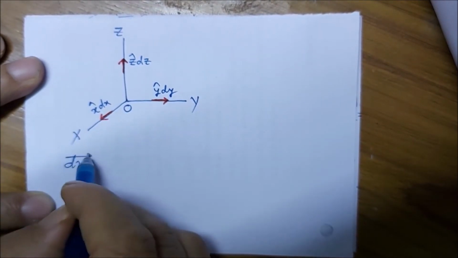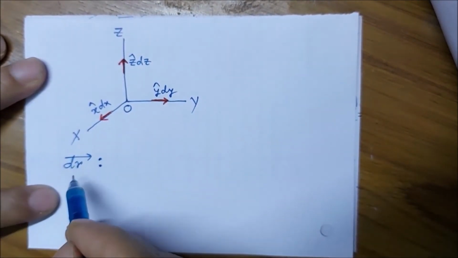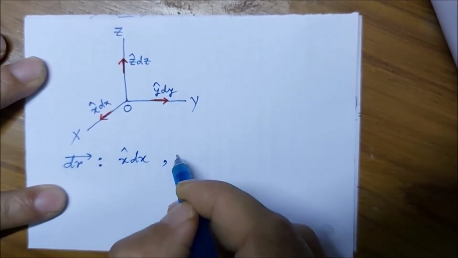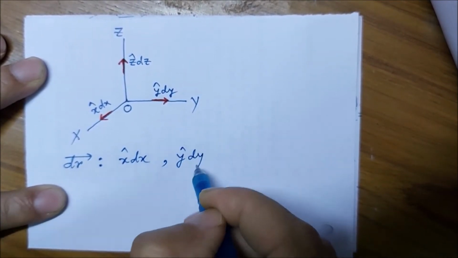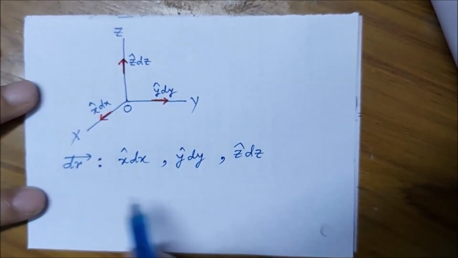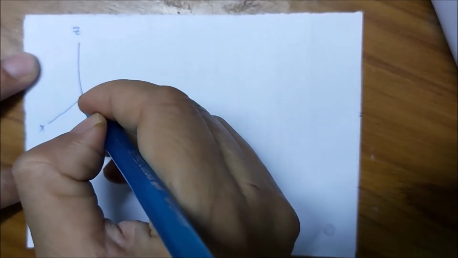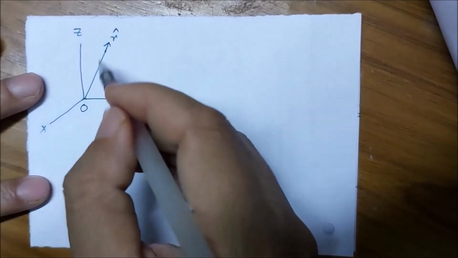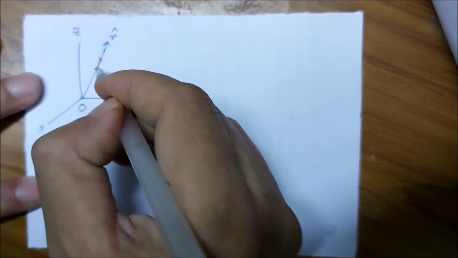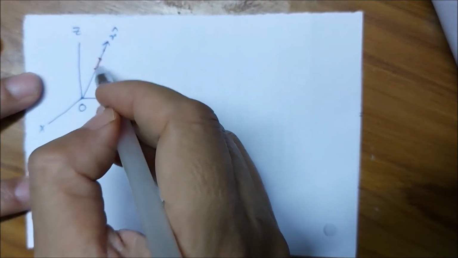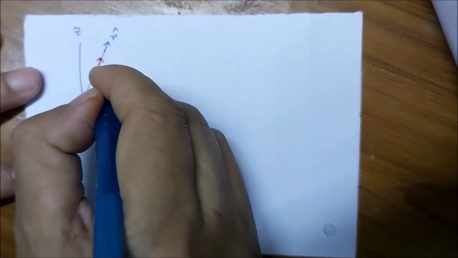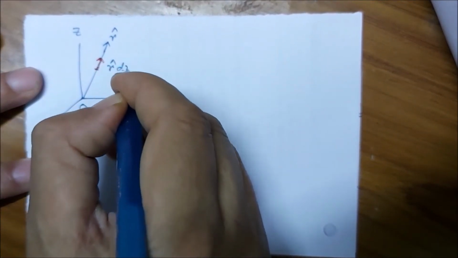So the length elements which we represent by vector dr are x cap dx, or y cap dy, or z cap dz in Cartesian coordinate system. So this is r cap. The line element along r cap is this length to which we can attach a direction, and therefore it becomes r cap dr.